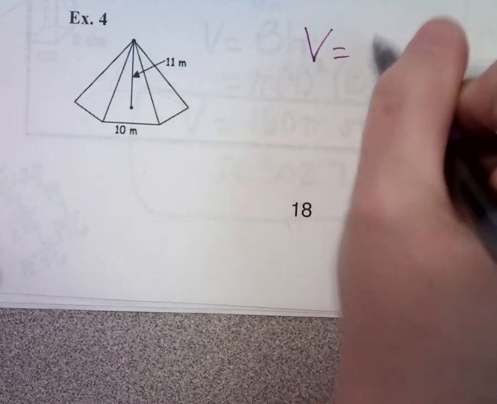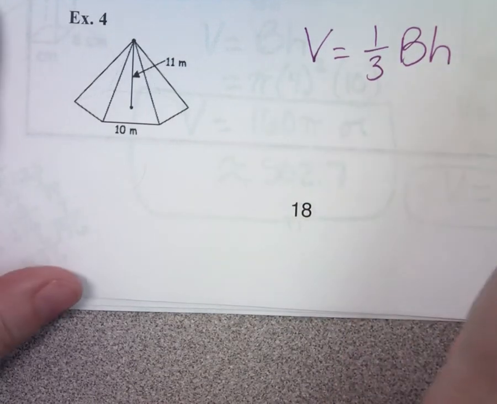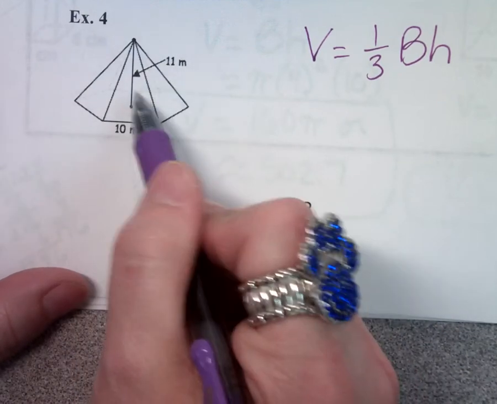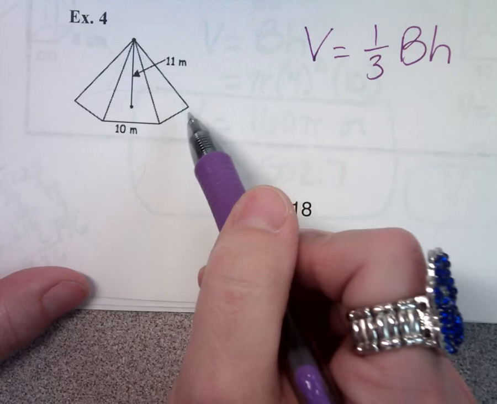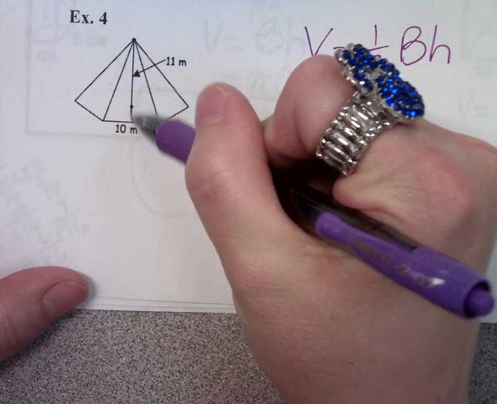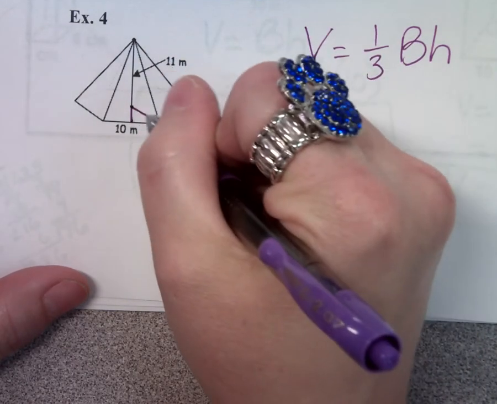The fact that it's a pyramid, we're going to use the same formula that we used on example 2. But capital B, I'm going to find this differently because capital B wants the area of the base. I think I can do it this time because we've done it so many times without me actually redrawing the shape. So do you agree that this right here is the apothem? Yeah. Goes from the center to a middle, and I'm going to make a triangle out of it.